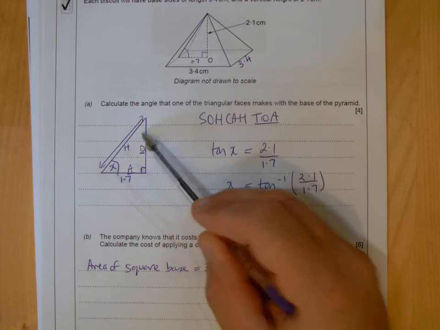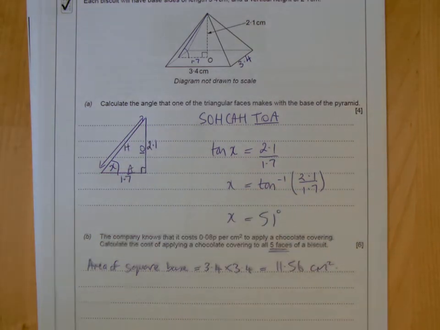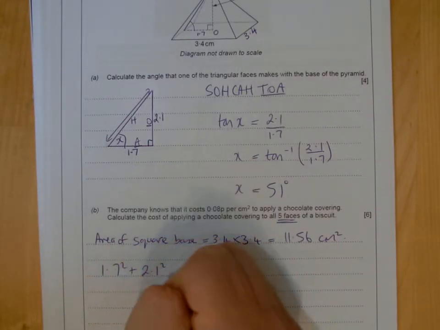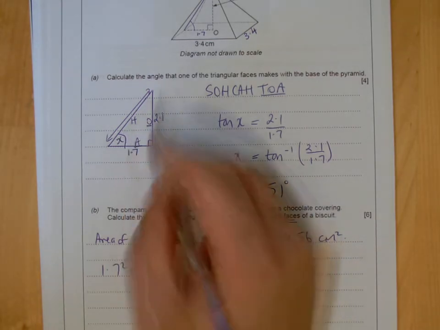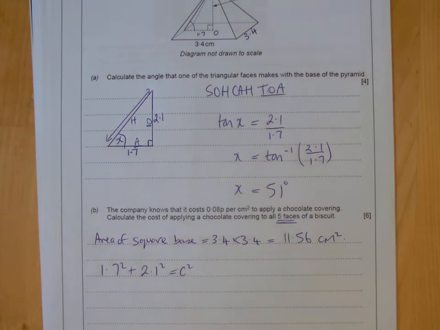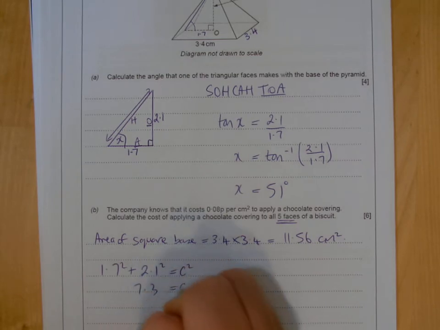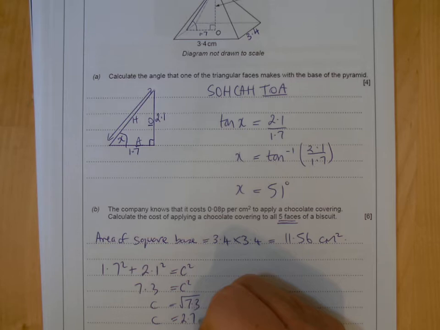So to work out this, well, they've given me 2 sides, so I can work out the third side, can't I? Just by using Pythagoras. So 1.7 squared add 2.1 squared will equal the longest side squared, which we usually call C. So C squared. If I work that out, I get 7.3 to be C squared. Then to get C, you square root 7.3, and on my calculator, it simply comes out to be 2.7 centimeters.